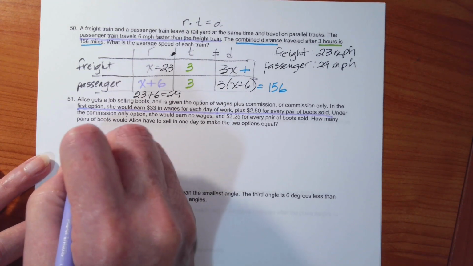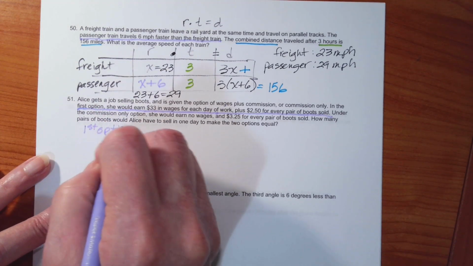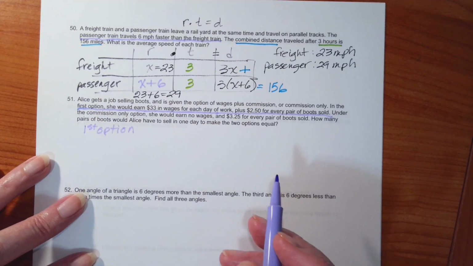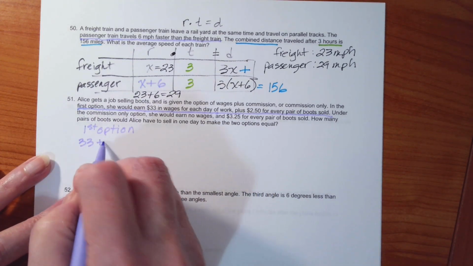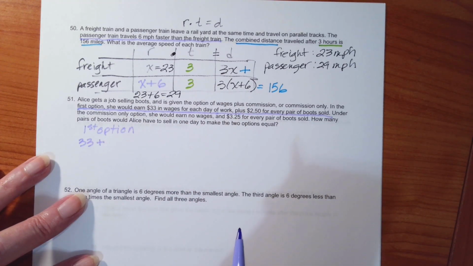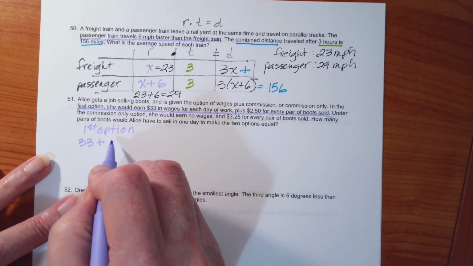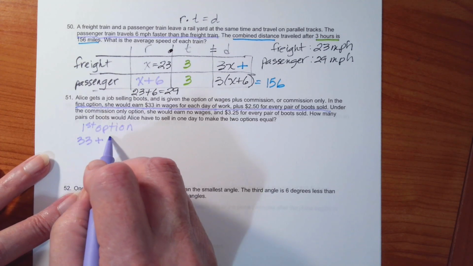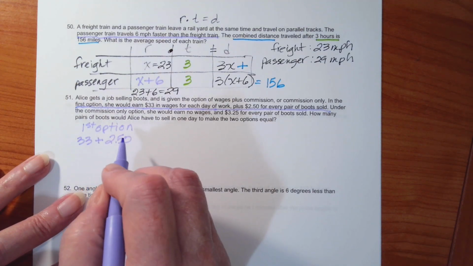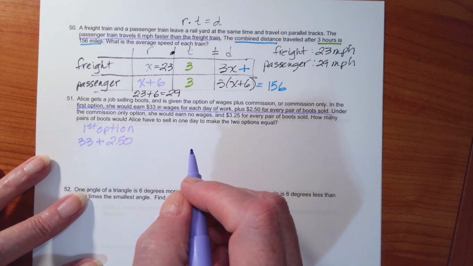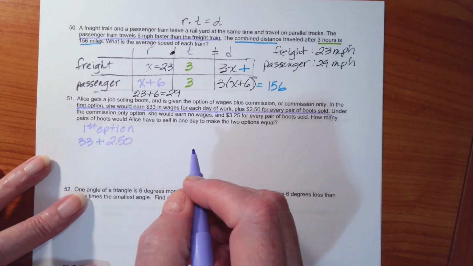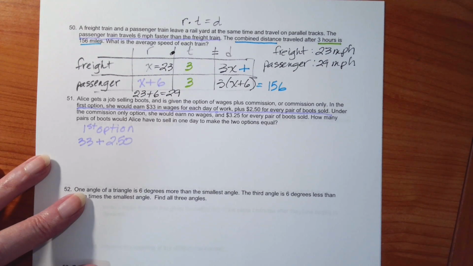So for the first option, we know that she would get $33 plus $2.50 per boot. And that's what they want to know.